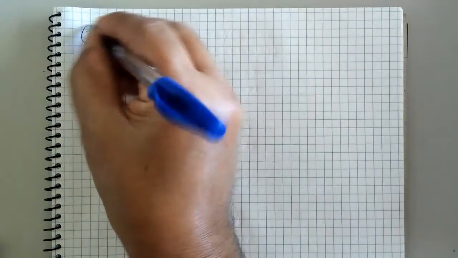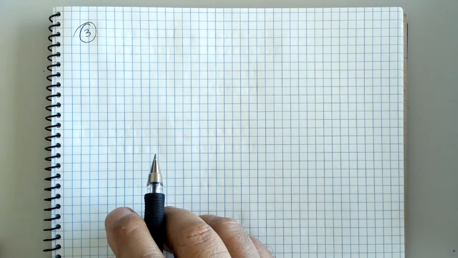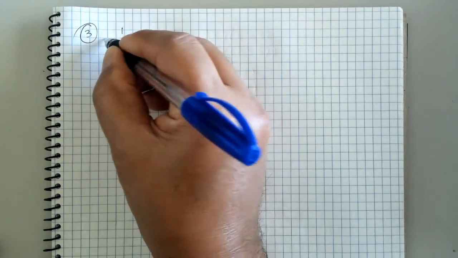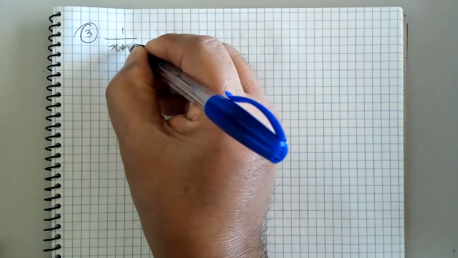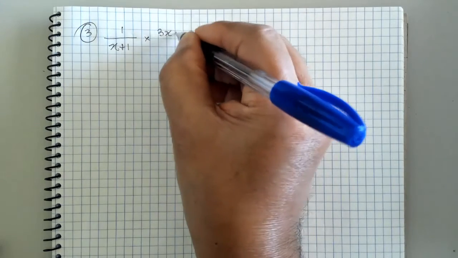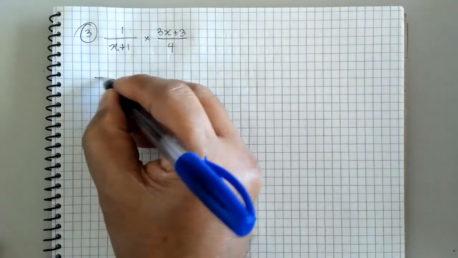All right, so we're up to question 2, now question 3. We need to increase the level of difficulty quickly, otherwise I'm going to stay here all day, and that is not the idea. Okay, let's say that you have 1 over x plus 1 multiplied by 3x plus 3 over 4.